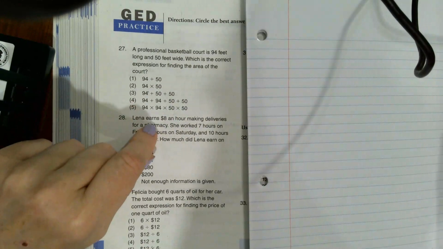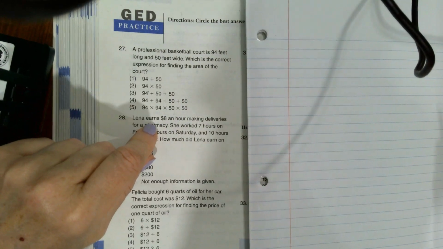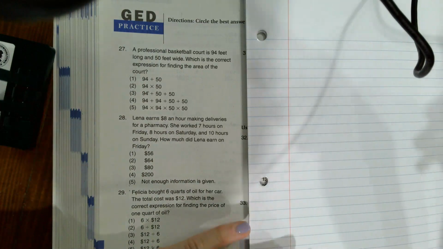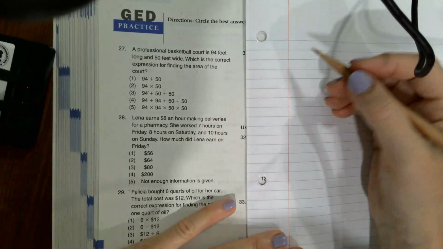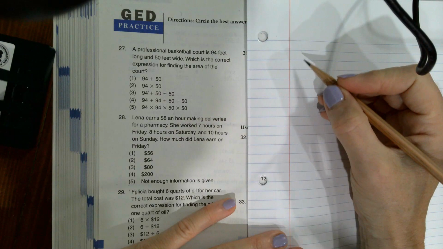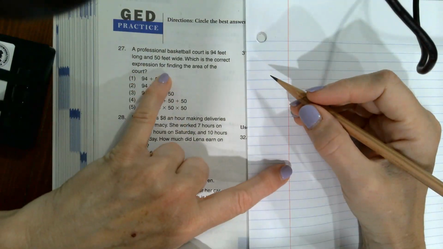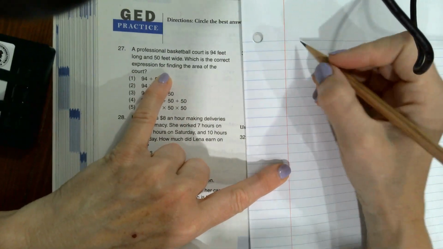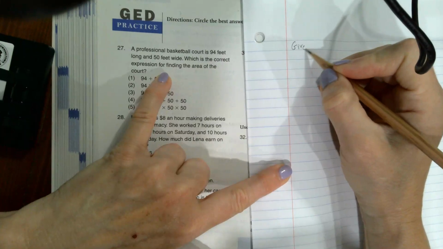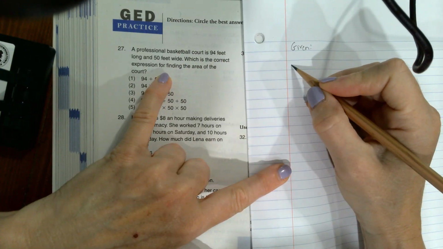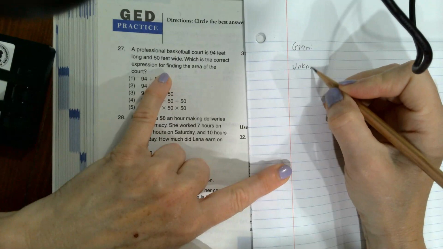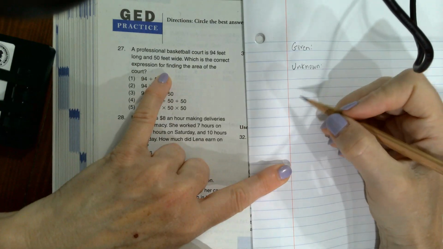Okay, so looking at this problem, these are word problems, so you're going to have to pull out information for that. Typically what I would tell students to do is to identify what this is telling you and what it's asking you for. So it's kind of: what is my given information and what is my unknown, or what are they asking me to find?